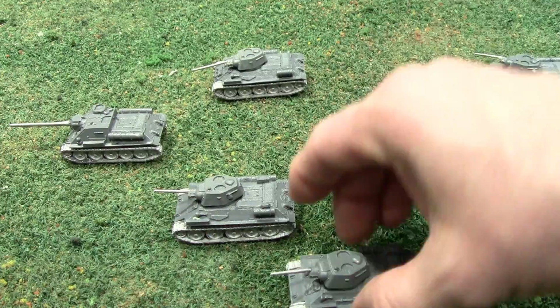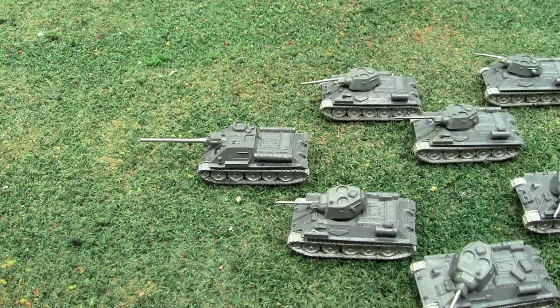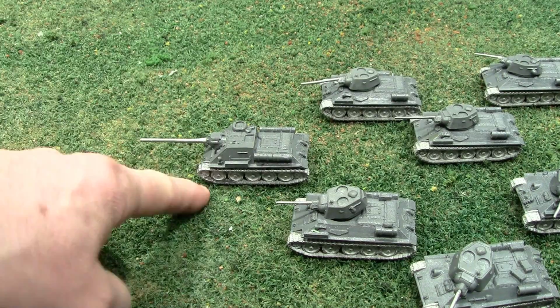Now, if none of these move, which basically means he did not move, those still out of command distance can move up here to get in command. So they're not stuck back there just because he didn't move.